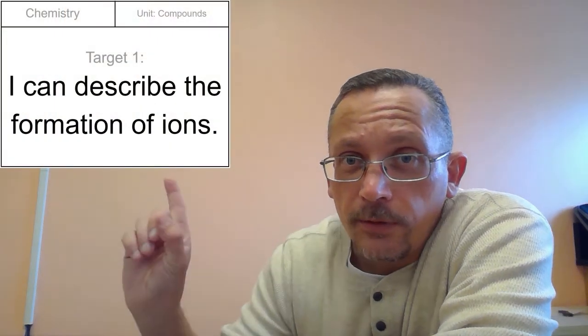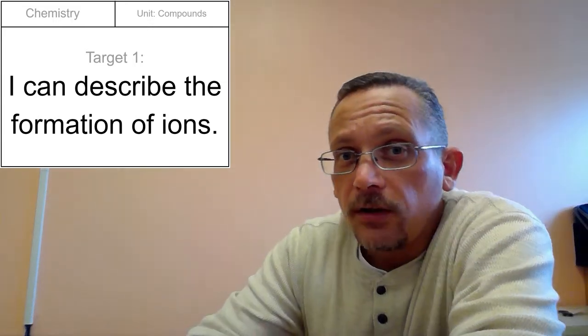Hey guys, so as we have been working on describing the formation of ions, today along those lines I have a lab for us to do. We're going to look at a few different kinds of tests that we can do to test for certain types of ions, and specifically they're anions. So let's go take a look at what we're going to be doing for that.